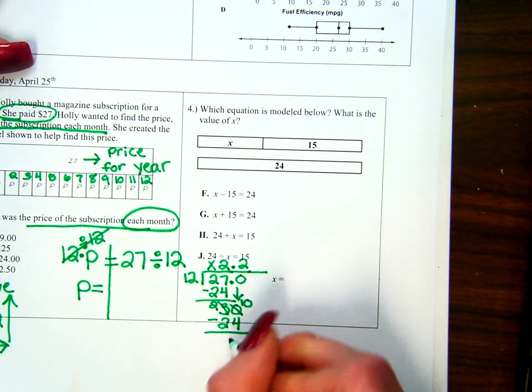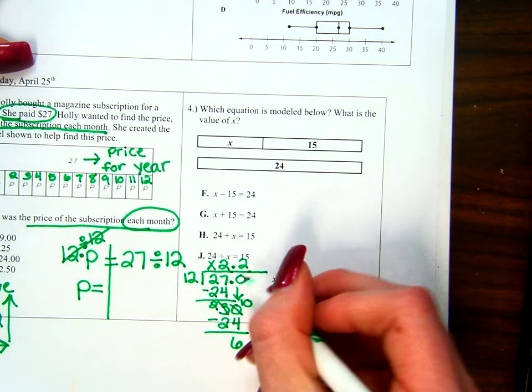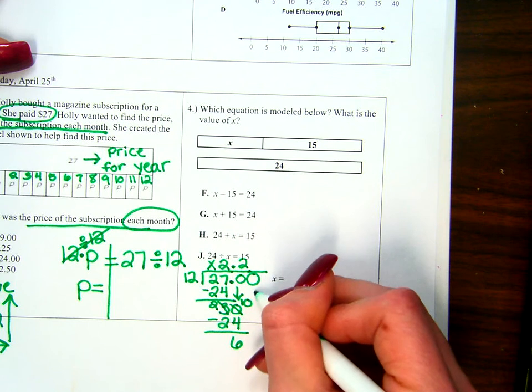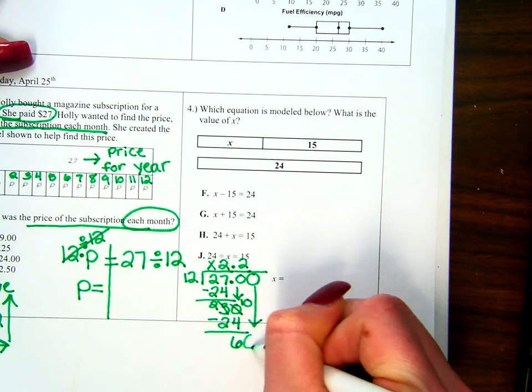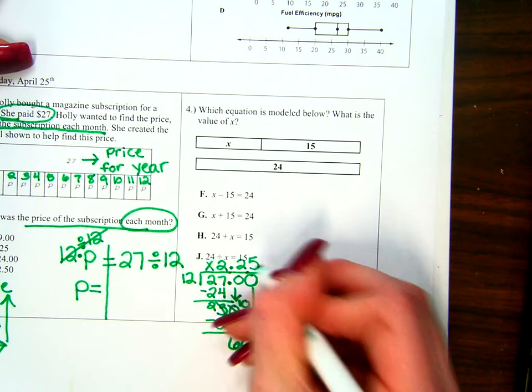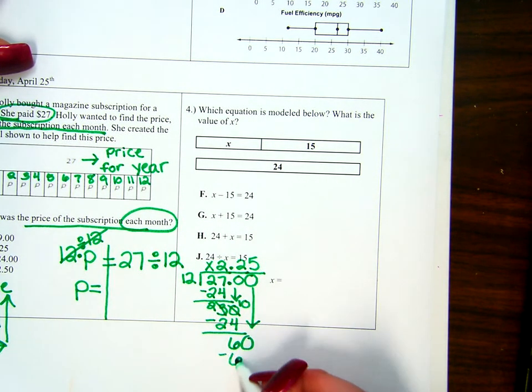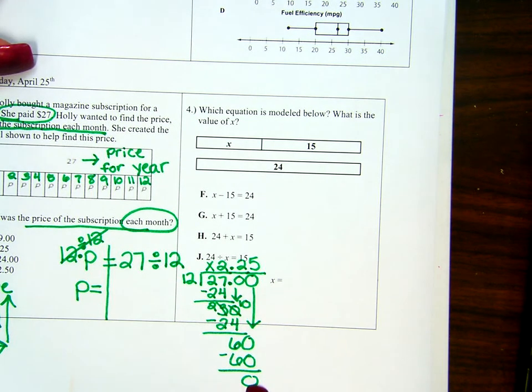And 10 minus 4 is 6. I'm still not done yet. I haven't zeroed out, so I'm going to add another 0 and drop it down. And I know that 12 goes into 60 5 times, because 12 times 5 is 60. And 60 subtracted by 60 is 0, and now I can finally stop.